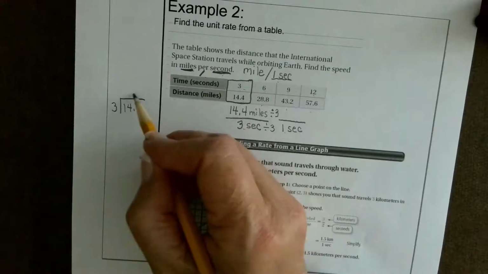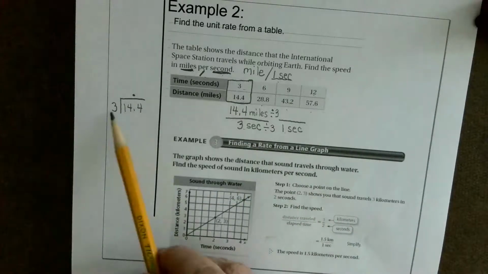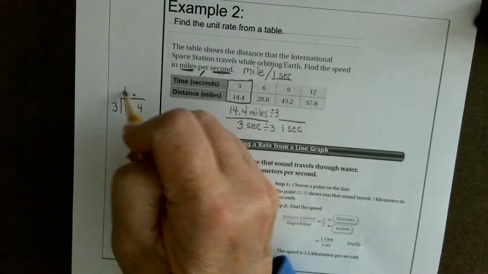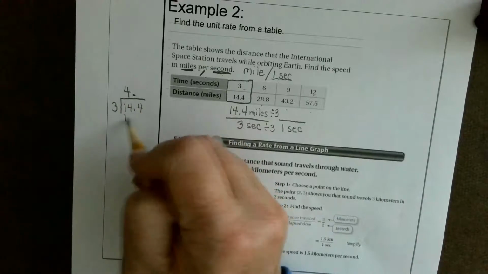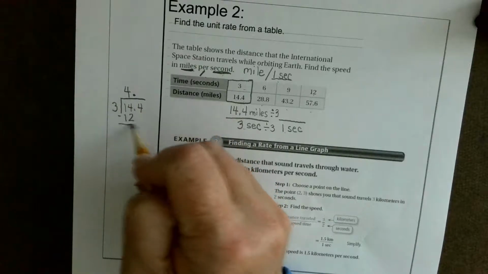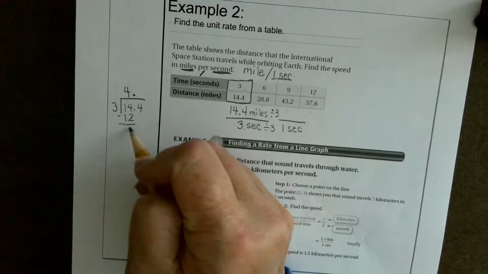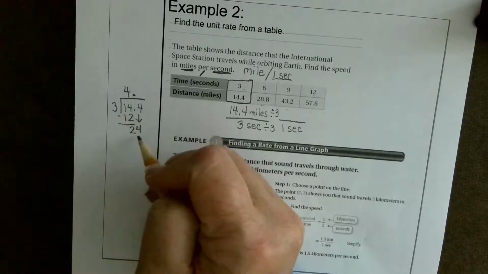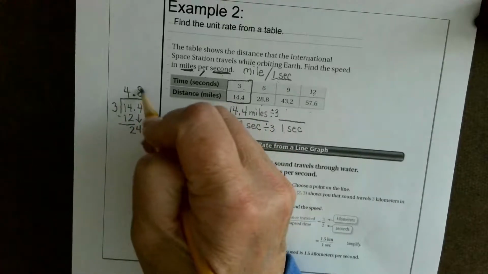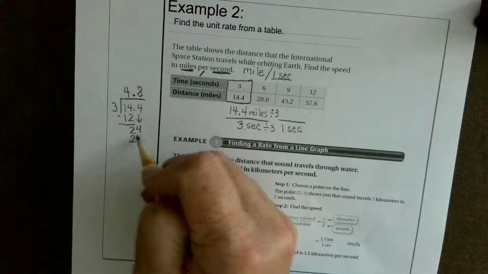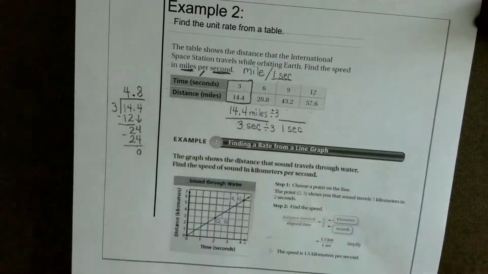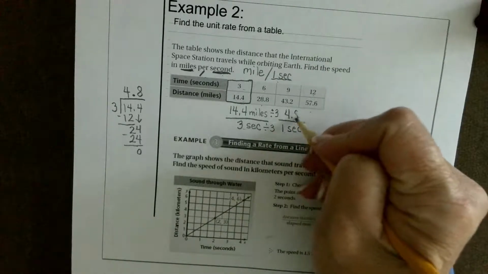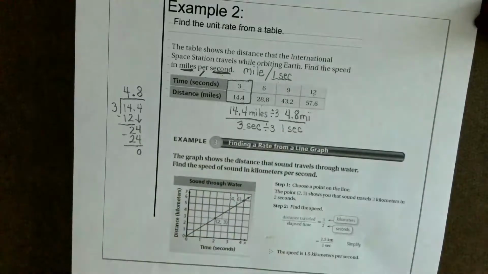I need to make sure that I put my decimal here. And then 3 doesn't go into 1. 3 goes into 14 4 times. 4 times 3 is 12. 14 minus 12 is 2. And then I'm going to bring my 4 down. And 3 goes into 24 8 times. And 8 times 3 is 24. 24 minus 24 is 0. So I can go 4.8 miles in 1 second.